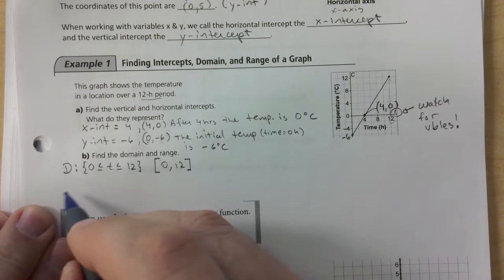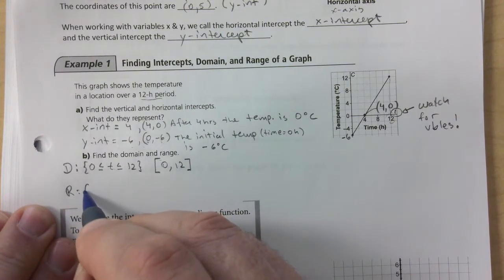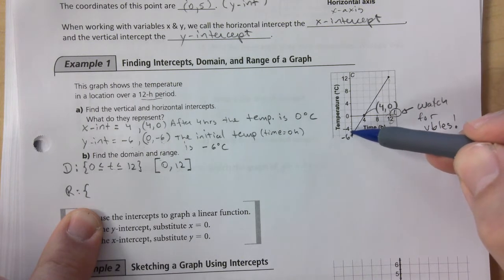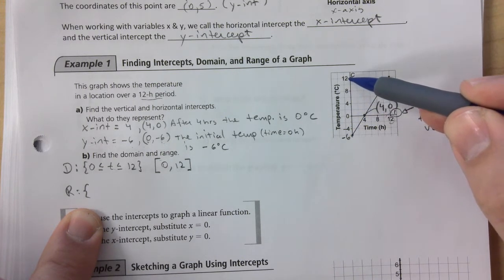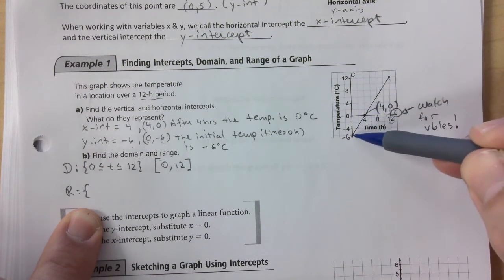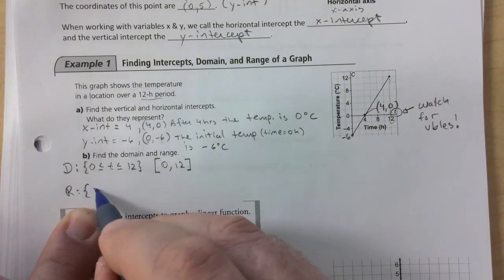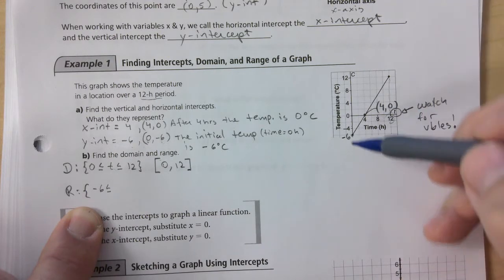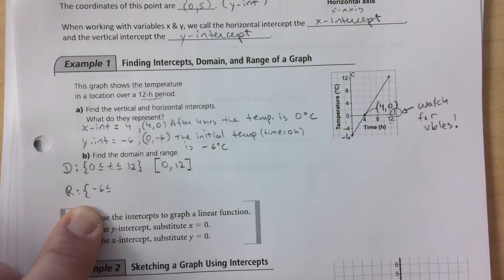Okay, the range, squiggly brackets. I go from -6 all the way to +12, and both endpoints are included. So -6, and now the variable.